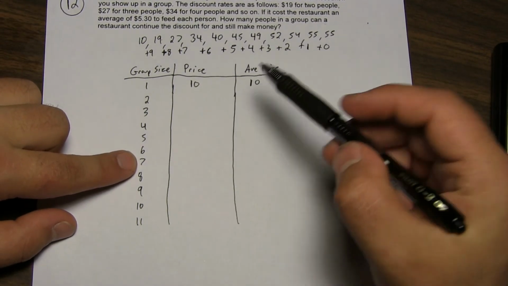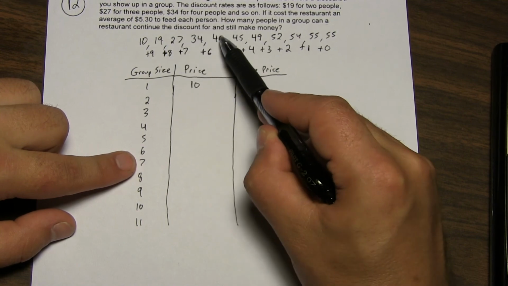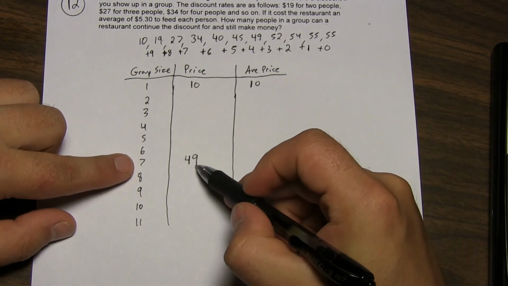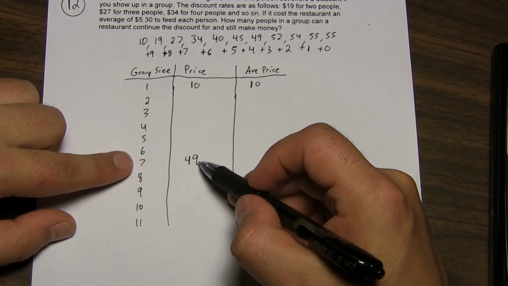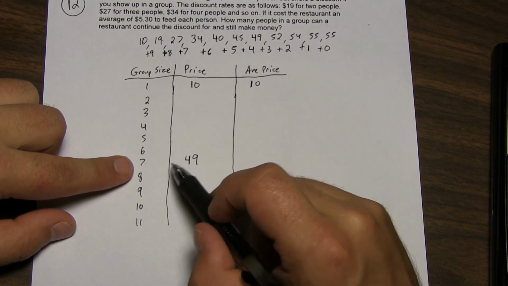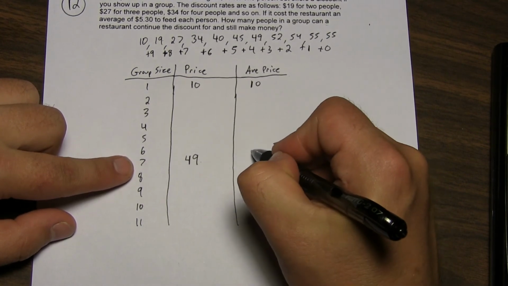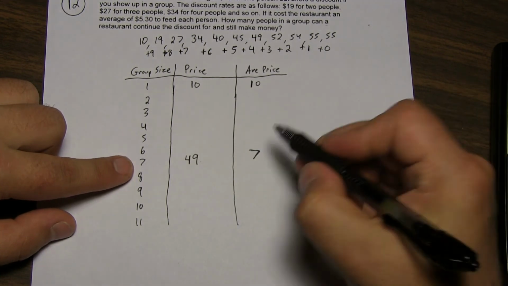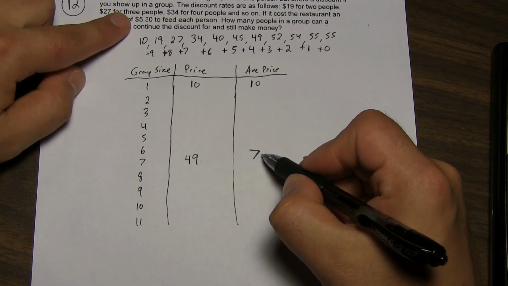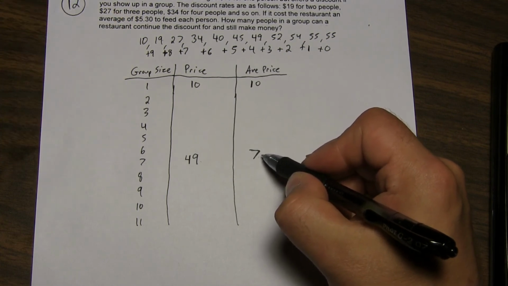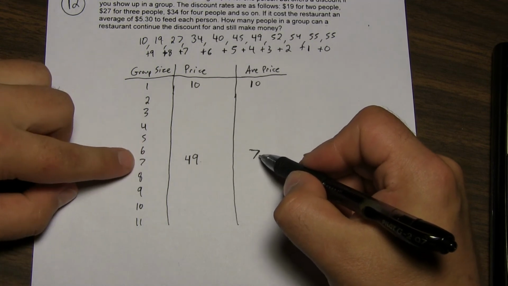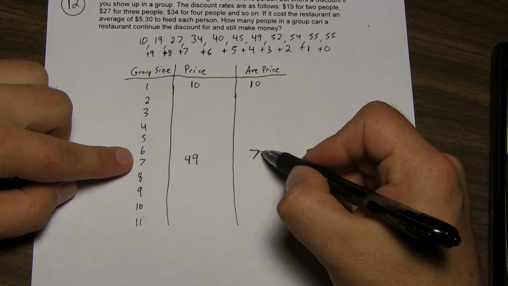A group size of 7 here. So let's see. 1, 2, 3, 4, 5, 6, 7. So if 7 people go into the restaurant would collect $49 from those 7 people. Oh, we lucked out. That means the average person in that group of 7, since the total was $49, is paying $7. Since that $7 is higher than $5.30, the restaurant is still making $1.70 per person. So they're still making money. So 7 is an acceptable group size from the restaurant's perspective.